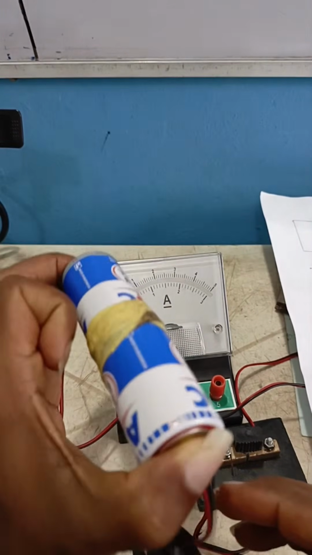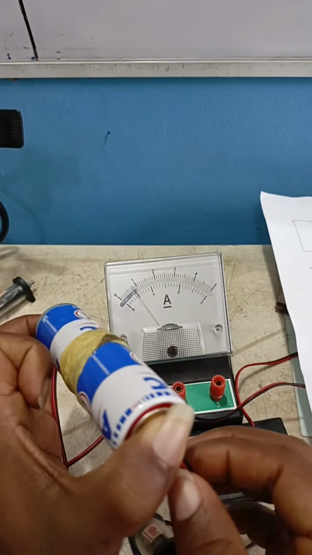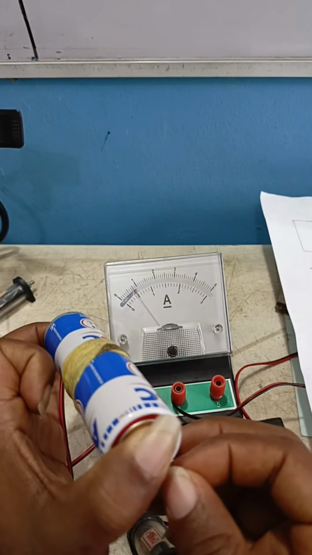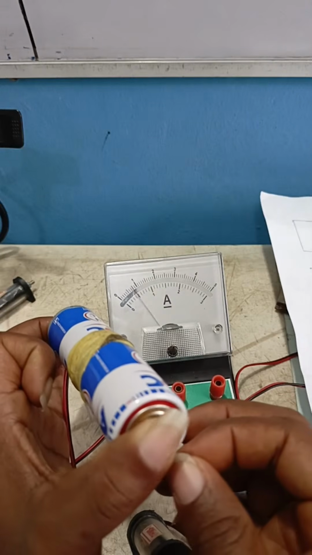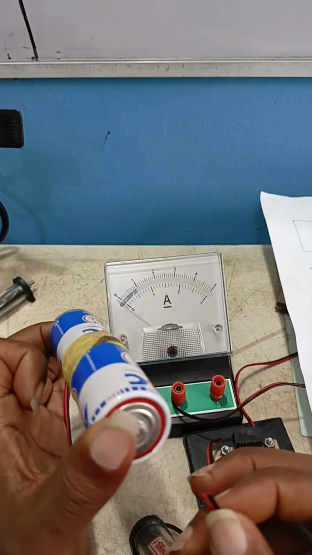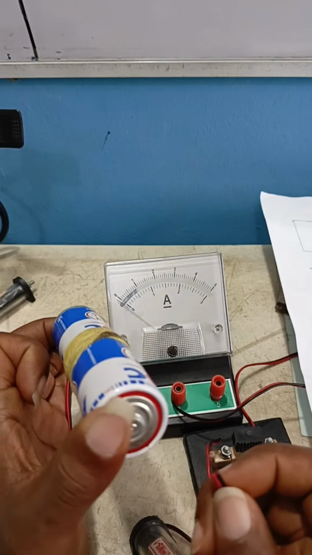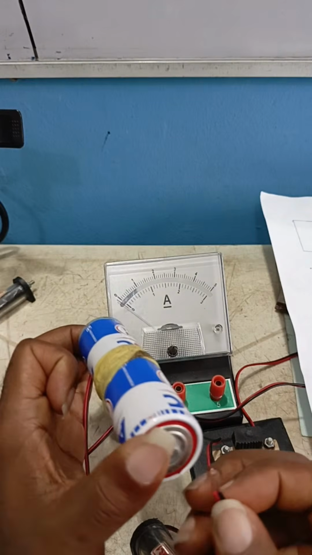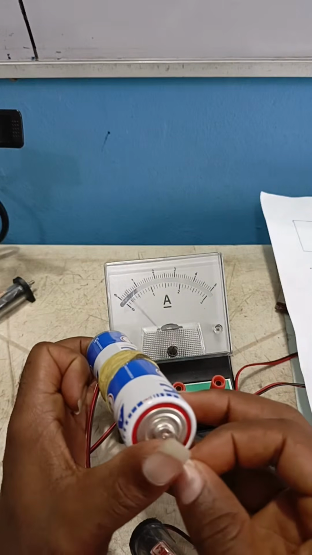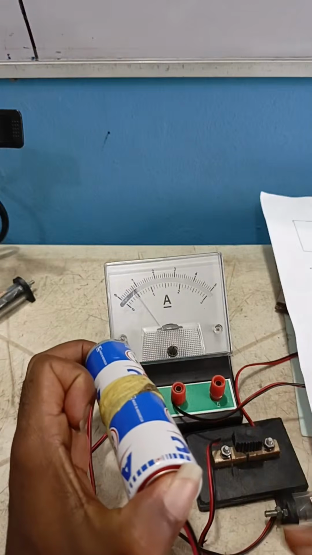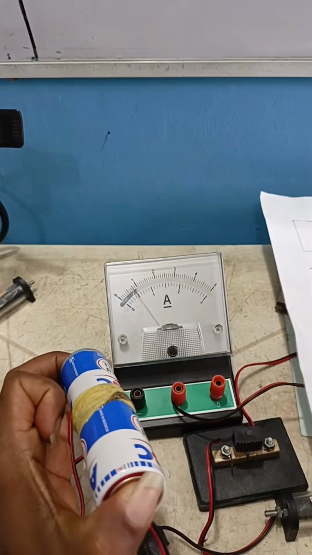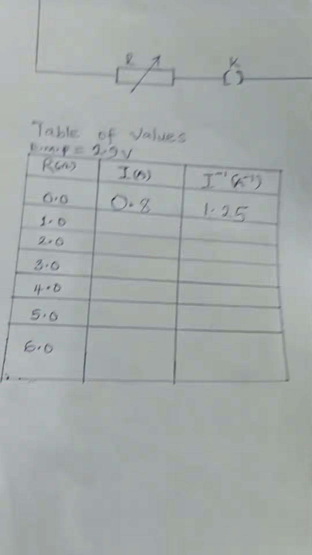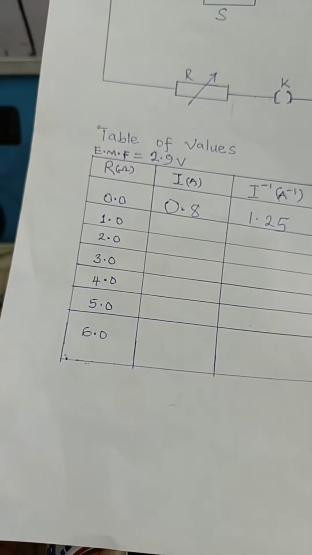If I remove one of the end of this key now, watch the needle of the ammeter, it will return back because that will now be an open state. You see what happened? The circuit is now open. It's no longer complete. It's no longer closed. Now let me put back the terminal and you'll see the needle still moved back to that 0.5 ampere. Do you see that it agreed with what I explained?